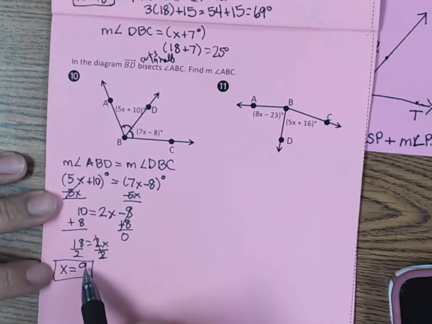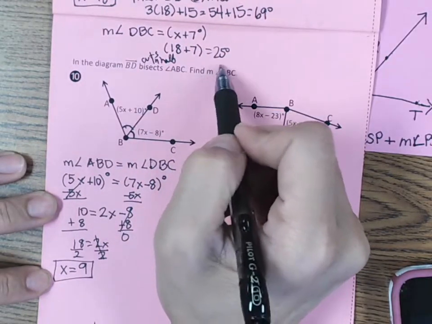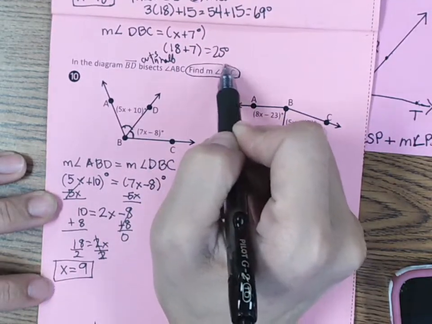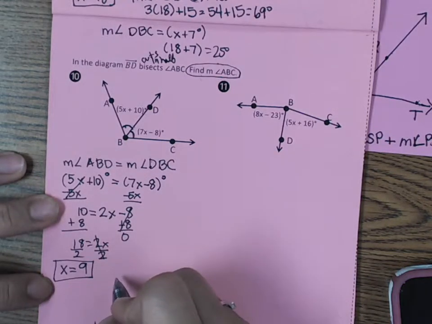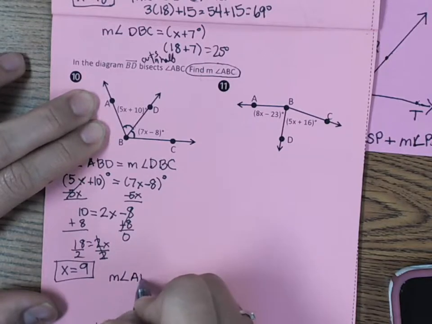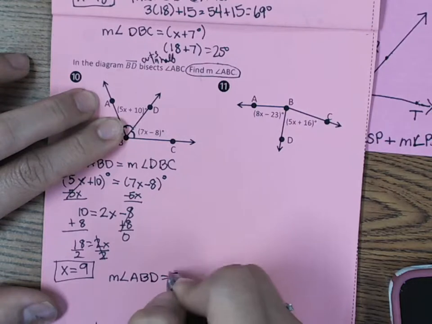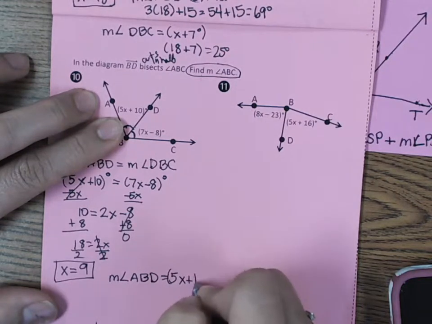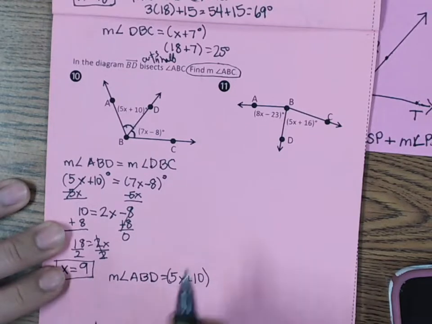I need to plug this back in to here because it says find the measure of ABC. Okay, so I'm going to do one side. Measure of angle ABD equals 5x plus 10. Okay, now I plug it in.